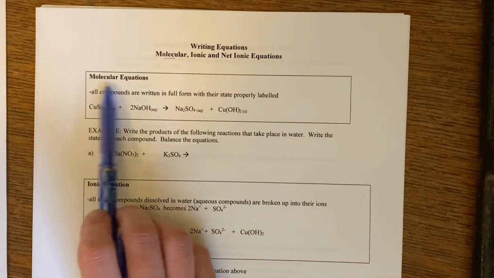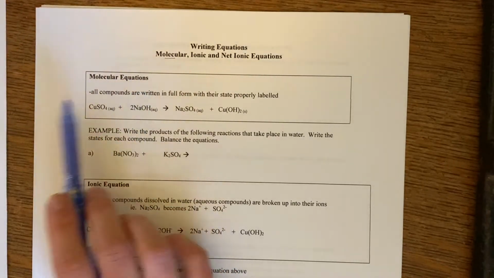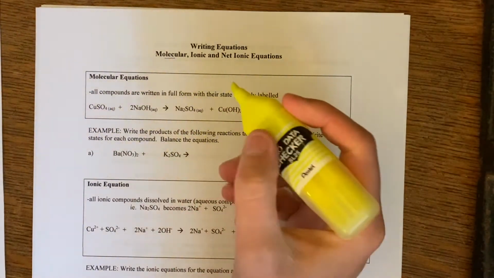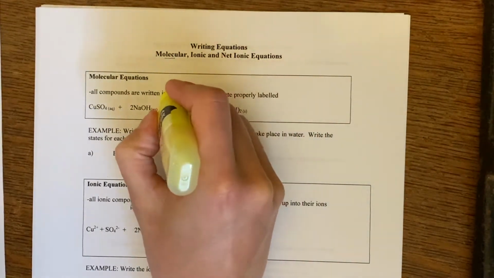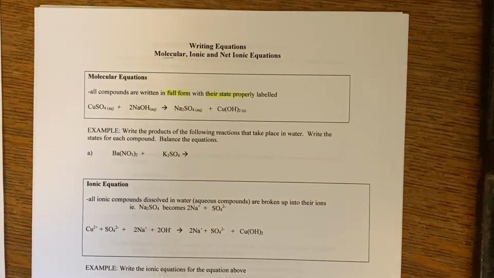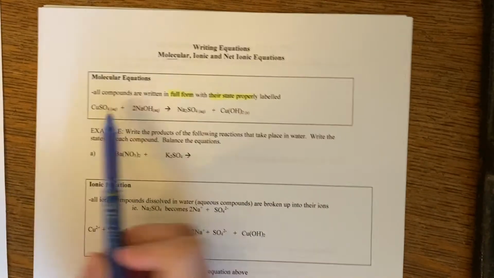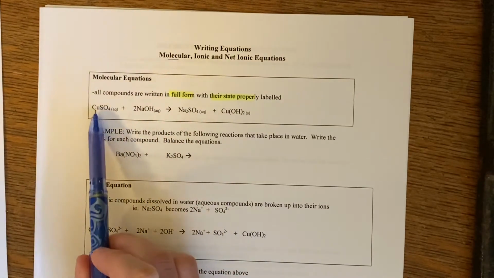So looking here, molecular equations, these are all the normal types of equations. We write everything out in full form, and we include the state symbols everywhere. Full form just means sort of normal. We're not breaking it into ions or doing anything special with it.